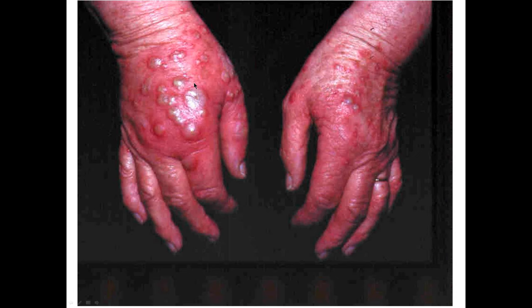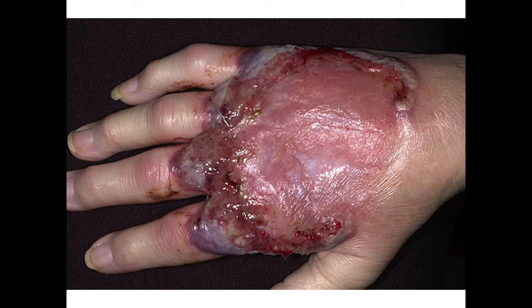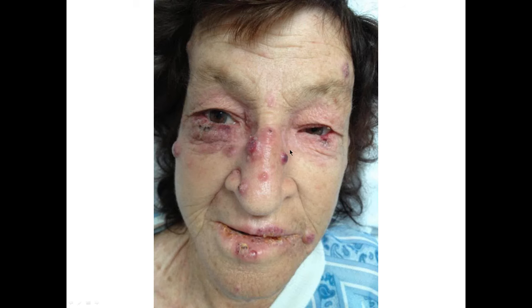This was a lady I had in Hobart many years ago, and this was how she presented. She didn't have a leukemic process at that stage, but 6 months down the track, she did develop a myeloid leukemia. This is another example from the literature of the type of lesion you can get in the malignancy-associated type. You can see it's virtually a pyoderma gangrenosum type lesion here.